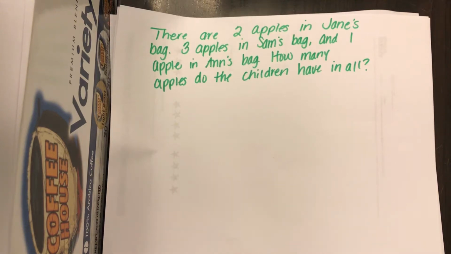Everyone, today we're doing lesson 4 in our math, and we're going to start with a word problem. There are 2 apples in Jane's bag, 3 apples in Sam's bag, and 1 apple in Anne's bag. How many apples do the children have in all?